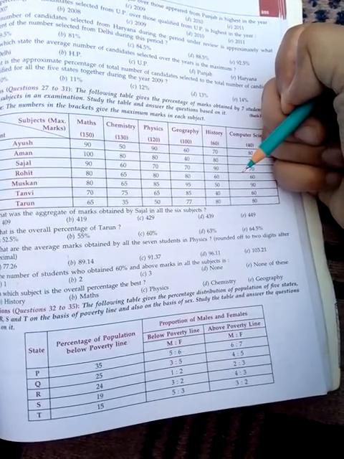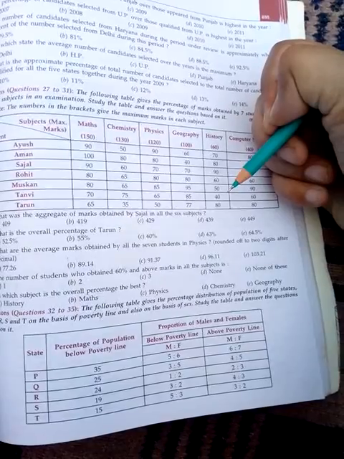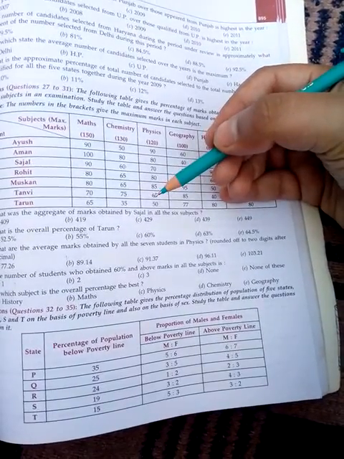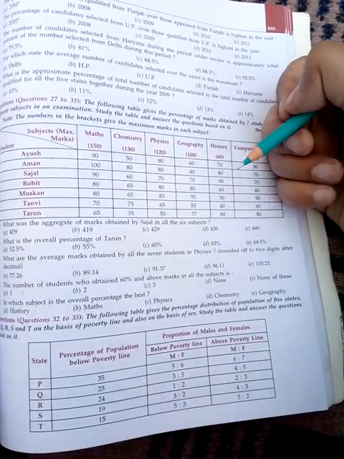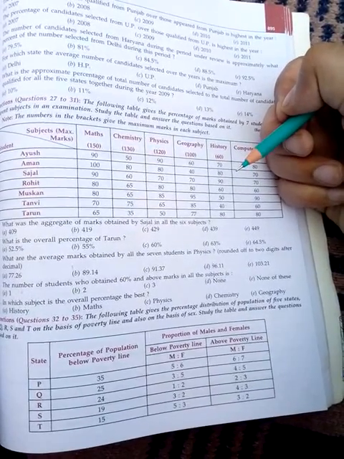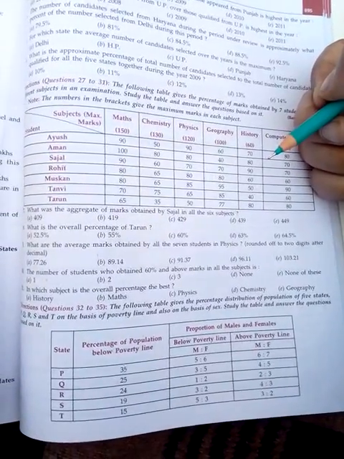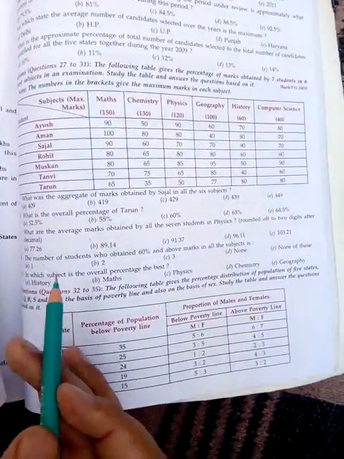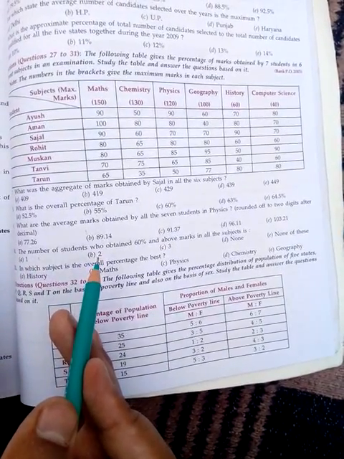Two students are there, and he has got 50, so he's not in the list. He's got 40, so he's not in the list. He's got 35, 50, so he's not in the list. So there are two students in the list, Sajal and Rohit. So the correct answer to this problem is B, that is 2.